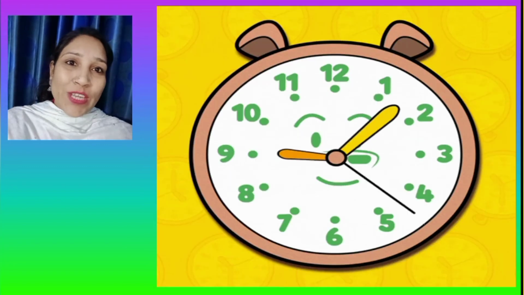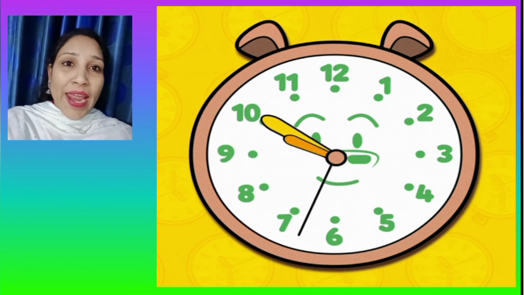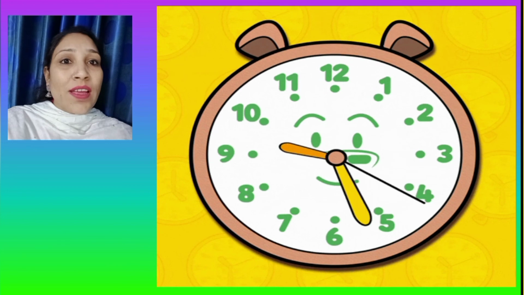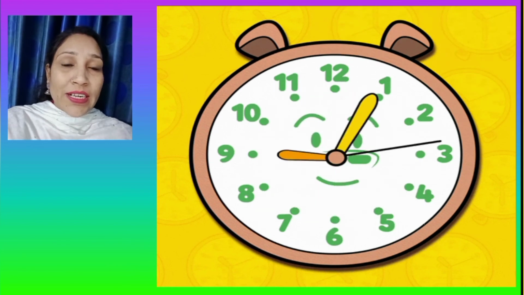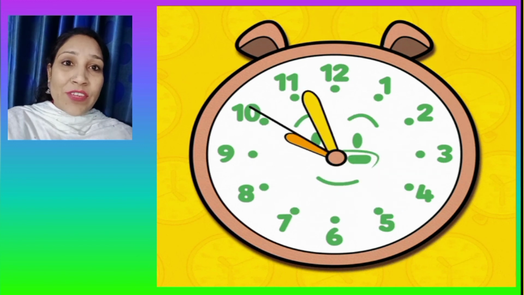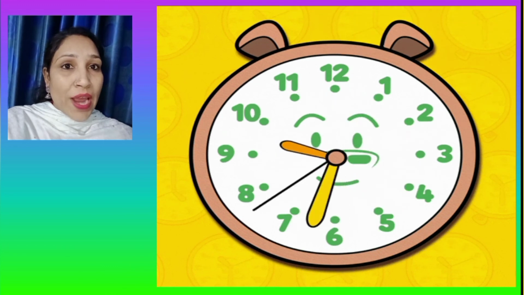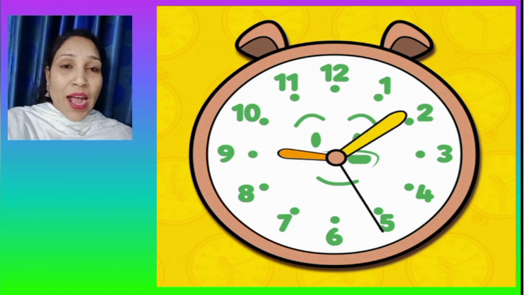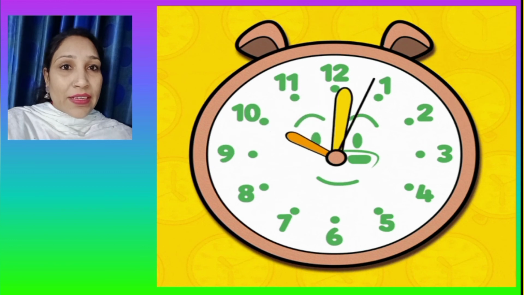So my dear students, in today's math class we have learnt time and clock. The long hand tells us about minutes and the short hand tells us about hours. And we will use both hands to see the time. Okay students, you have to do page number 70 and 71 in your book as I told you in this class, and you will do the activity of page number 97. That's about time. I hope you understood it very well and you will do both pages and the activity also.